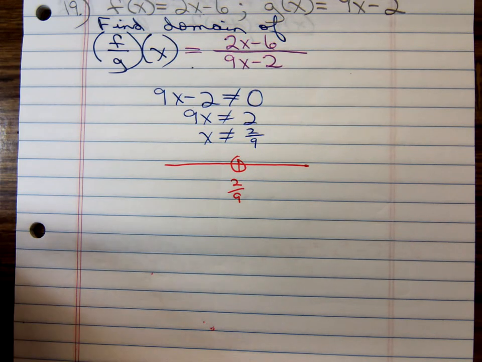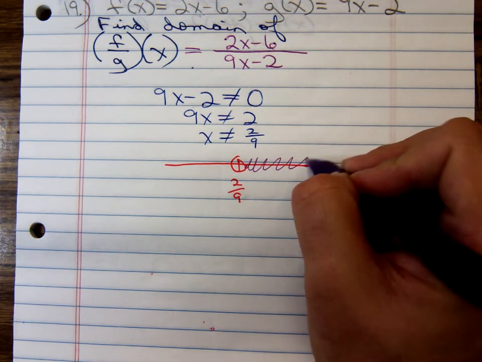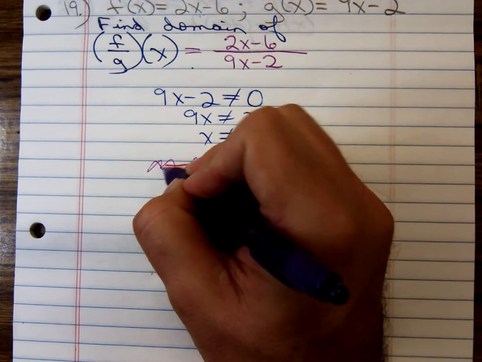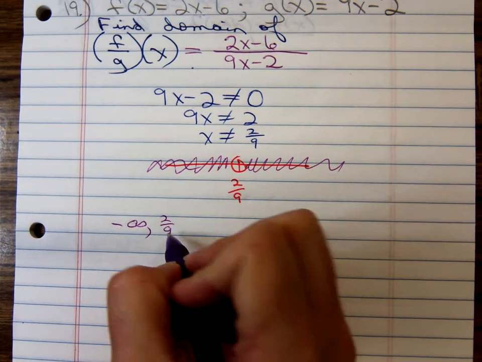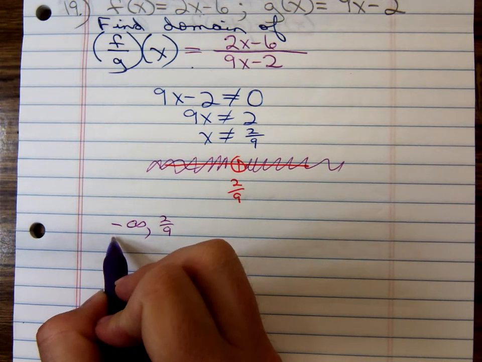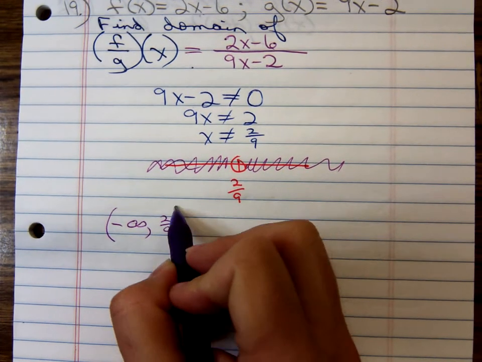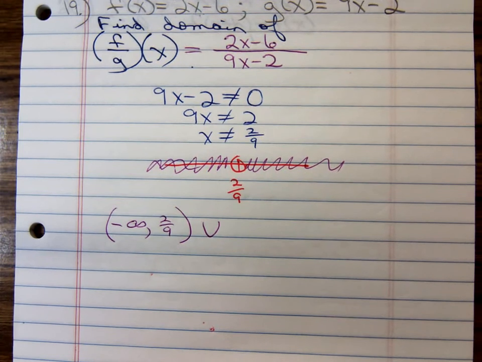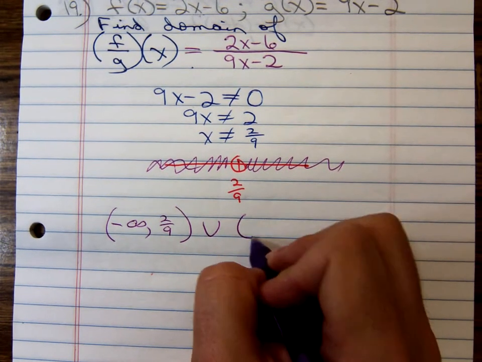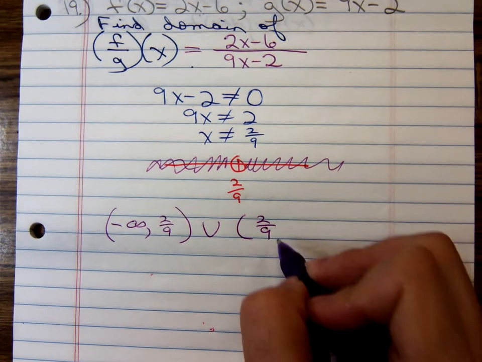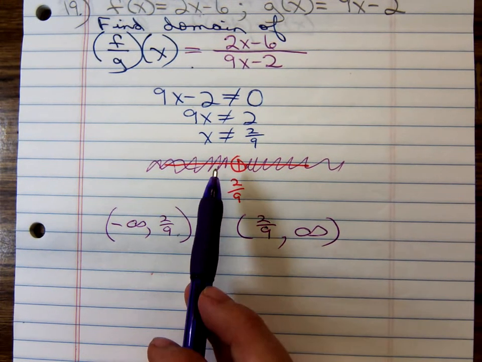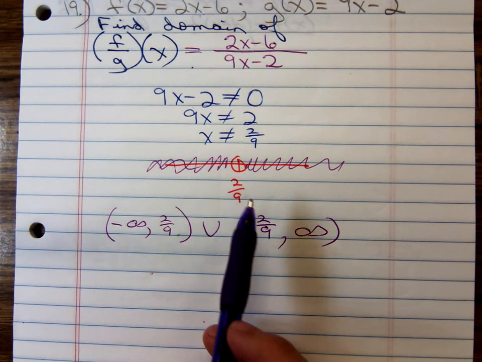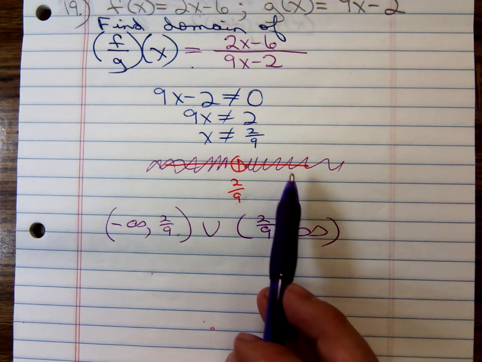Okay, negative infinity to 2 ninths, parentheses, union. Negative infinity to 2 ninths, and what went in front of the negative infinity? Parentheses, and after that, union. And then parentheses 2 ninths to infinity. This interval is saying all the numbers to the left of 2 ninths. This is saying all the numbers to the right of 2 ninths.